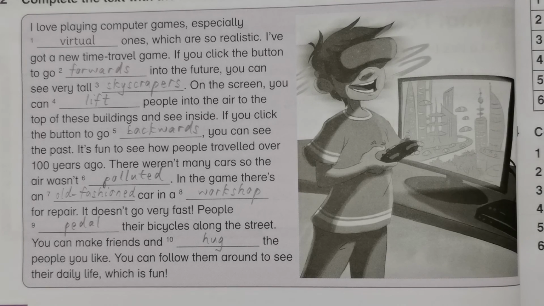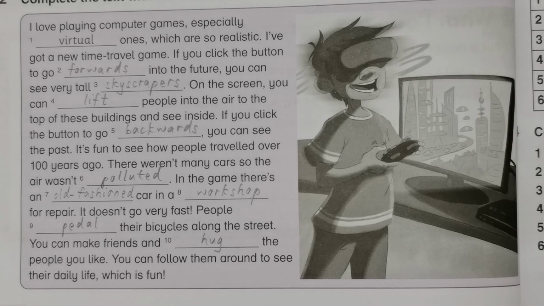So that's it for today. This is the Year 6 Academy Stars Workbook. We are on page 48, Unit 5. So that's it for today.